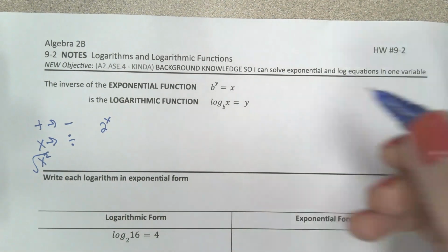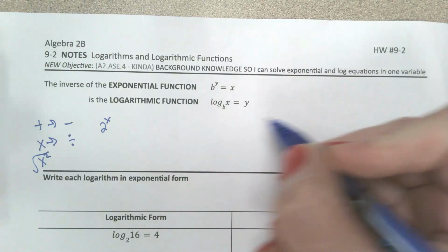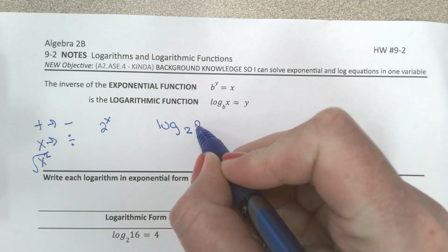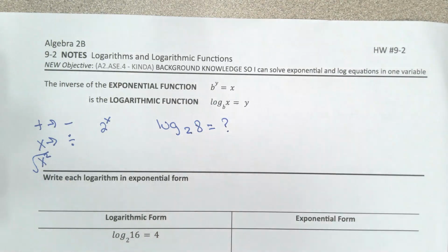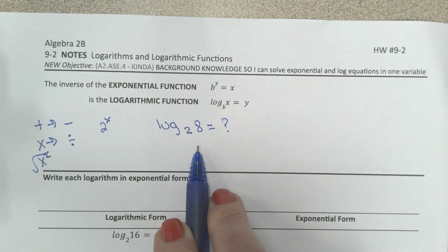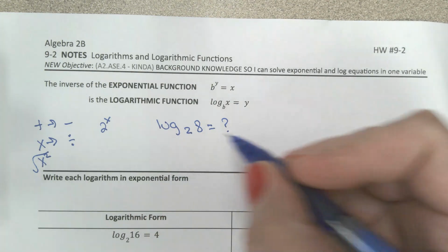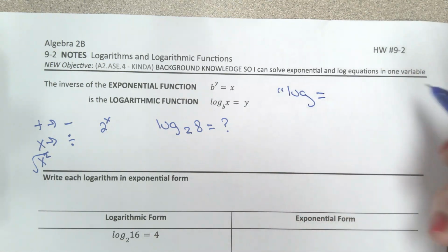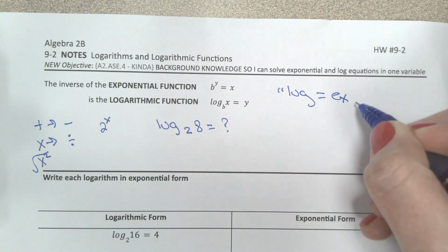All right, so what would it look like? If you have log base 2 of 8 equals something. All right, so this says, the mantra is the log is an exponent.